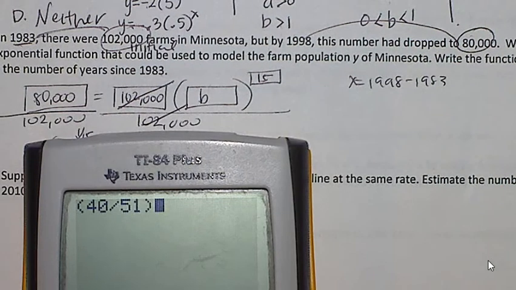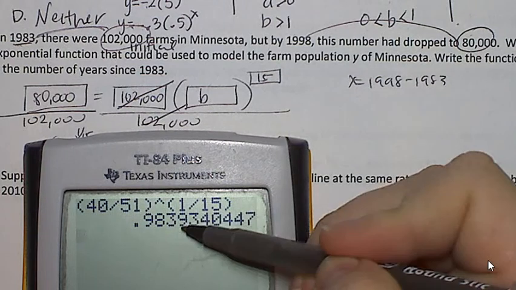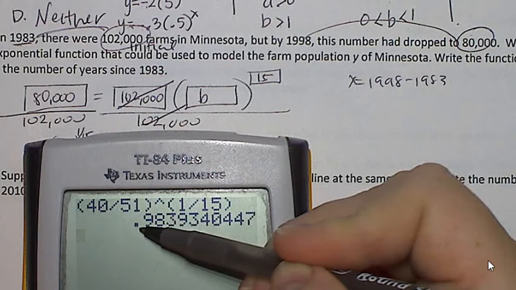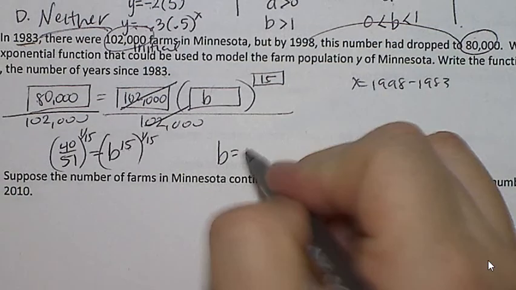Now raise it to, it has to be in parentheses, 1 over 15. And we are going to round this because we can't put it back into a fraction. I've already tried. So what do you round to? Well, the further you round, like if you do a thousandths versus hundredth, the more accurate your final answers will be. So I'm going to round this to the nearest thousandth. So 0.98, and this is going to round to a 4.